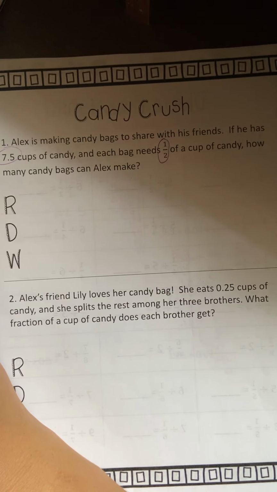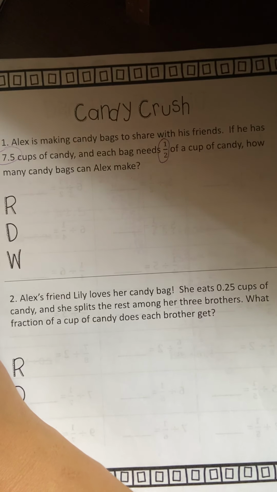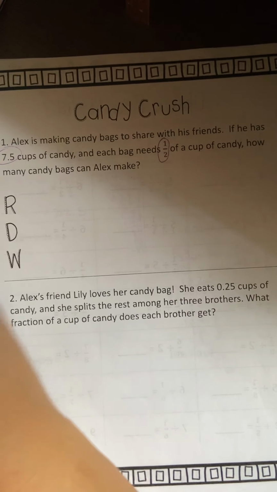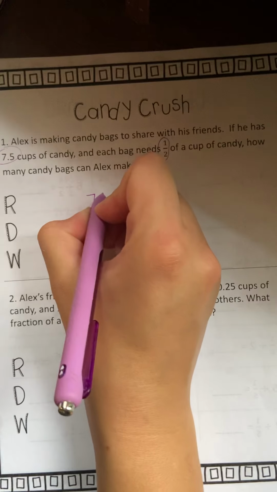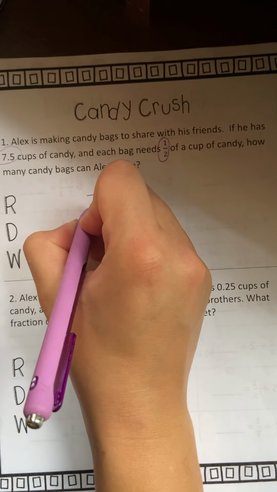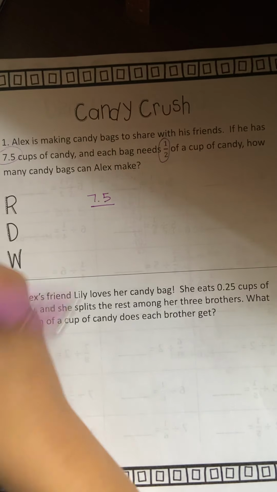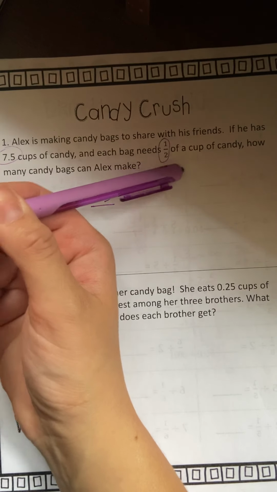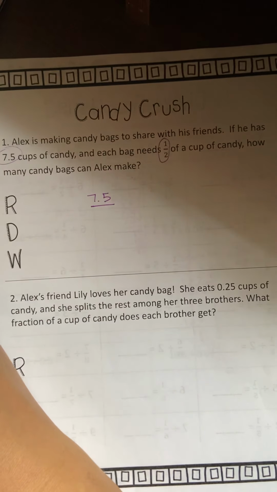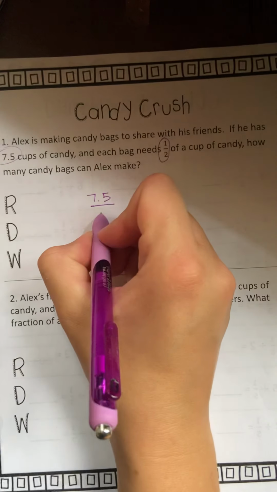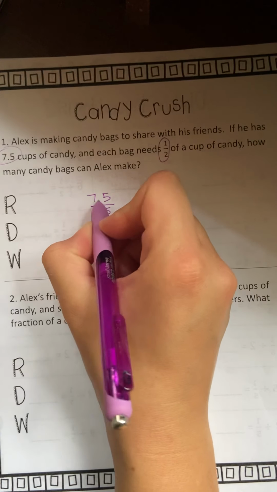So we just did a lesson on dividing decimals with decimals. And what we did is we changed the decimals into whole numbers first, and then we did long division. So let's start there. So we have 7.5 being divided by a half of a cup, right? That's how much is going in one bag of candy. And this is how much total candy we have, how many total cups. And instead of calling it a half as a fraction, I'm gonna write that as a decimal.